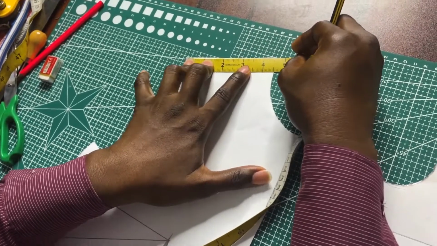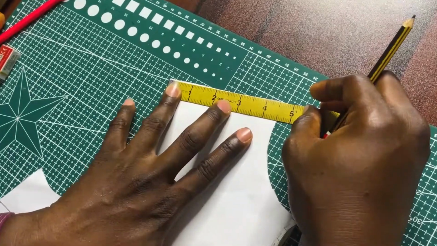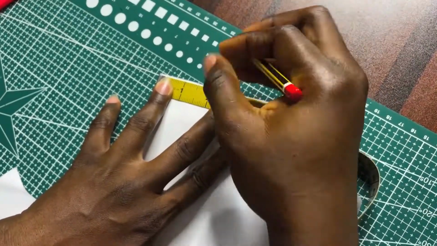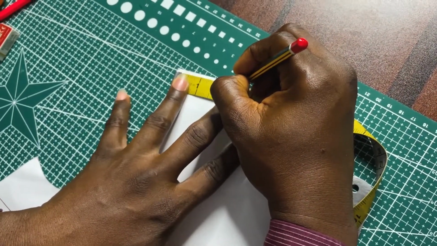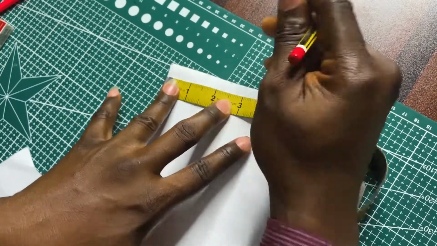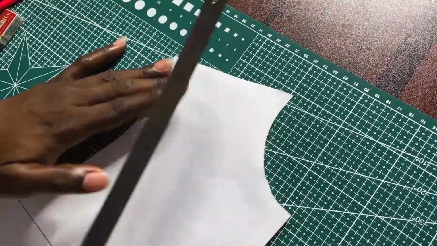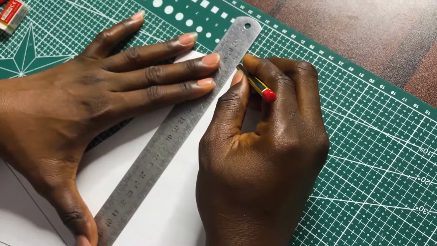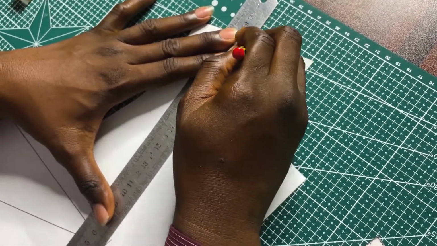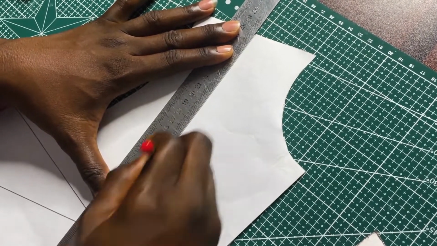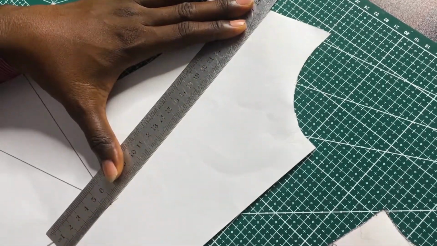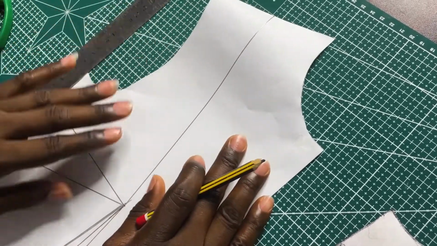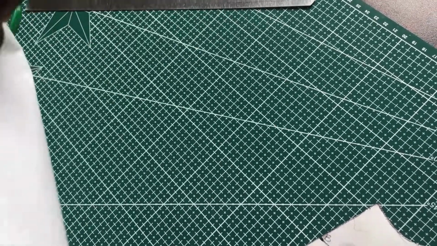I have about 4.75, so half of that will be 2.375. This is the midpoint of my shoulder. With the ruler I'm going to connect a line to where my apex, or my bust point, is.